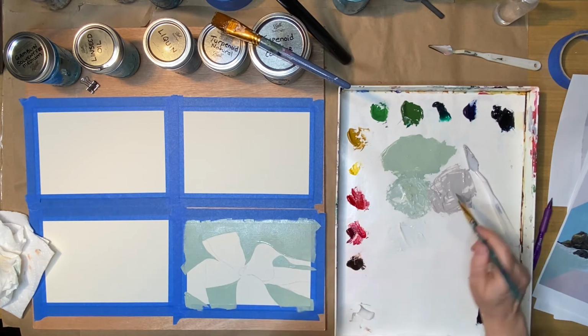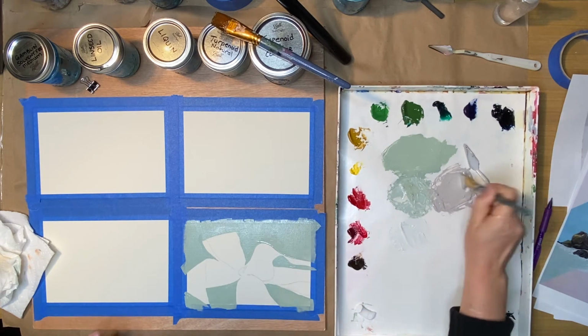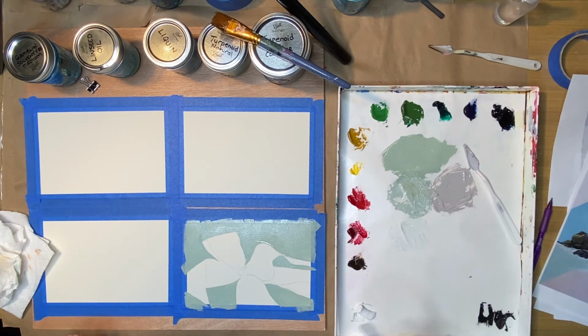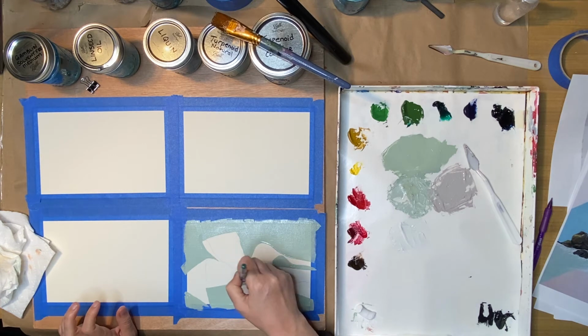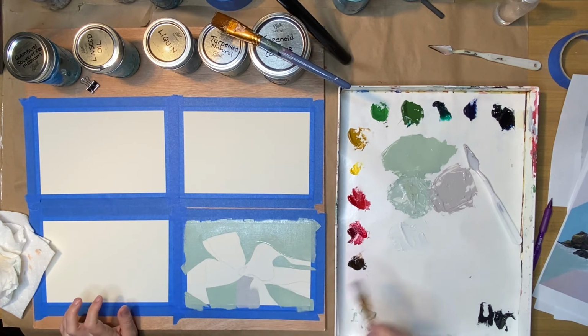Okay, I'm going to use this. So this little painting is just going to be my background study.